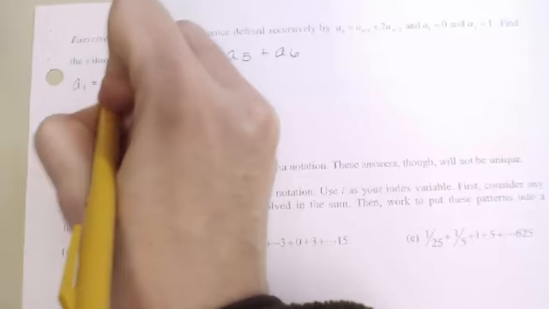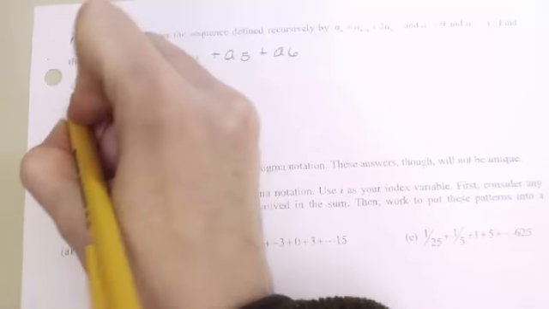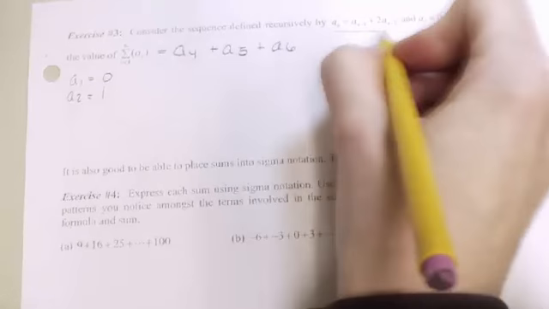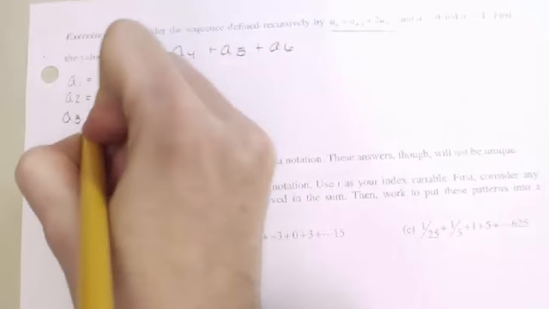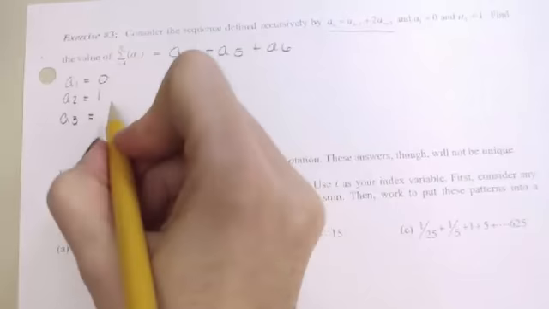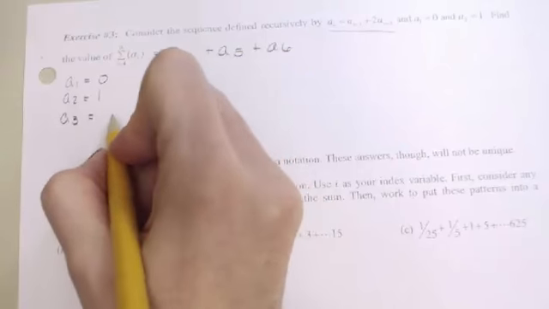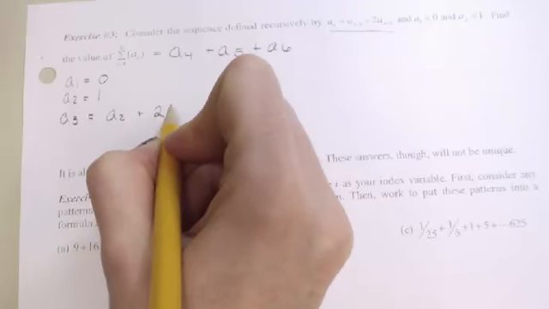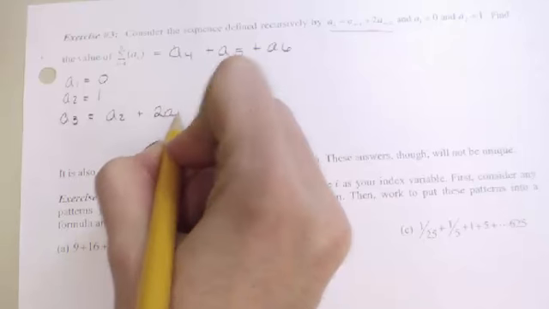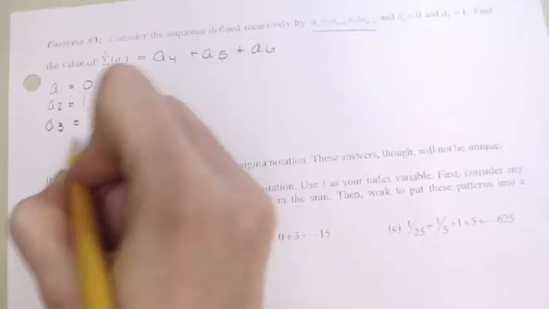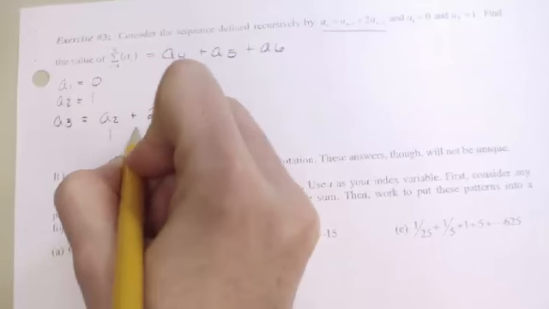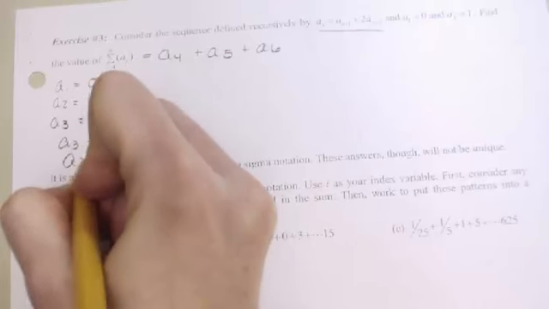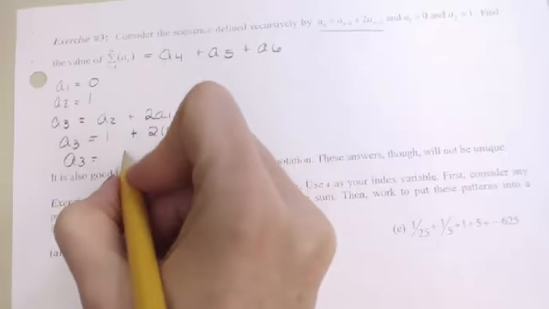a sub 1 is 0. Nice, but not helpful yet. a sub 2 is 1. Now, here is the recursive formula. So if I were to write a sub 3, it is going to be a sub n minus 1, so that will be a sub 2, plus 2 times a sub n minus 2. So now I'm down to the a sub 1 term. 3 minus 2 got me to 1. So now I can fill in a sub 2 is 1, and a sub 1 is 0. So we will turn out with an a sub 3 of 1.